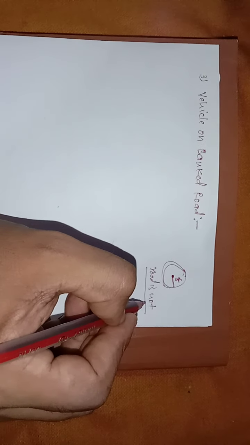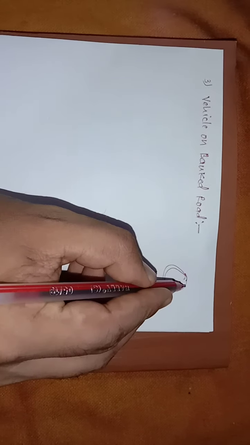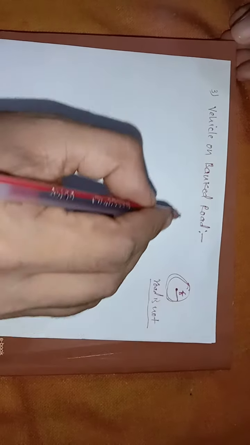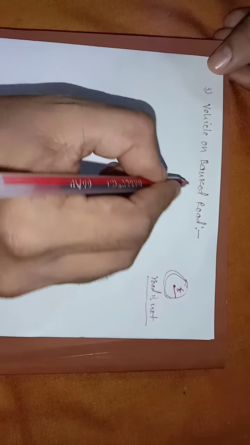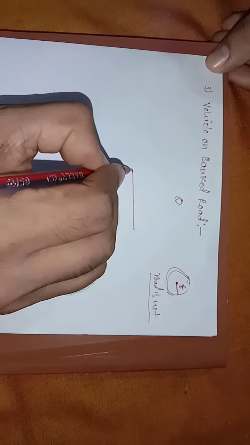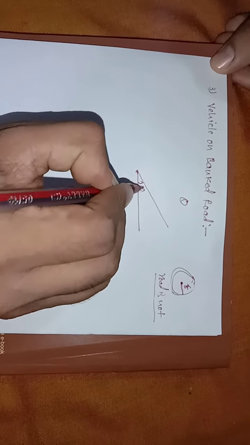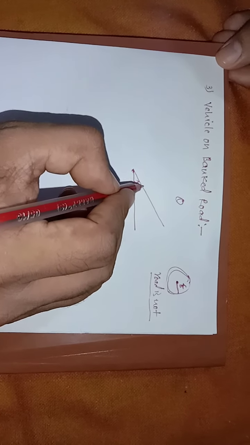Therefore in real life we should not depend upon the frictional force, and that's why the surface of a curved road is tilted with the horizontal at some small angle theta.